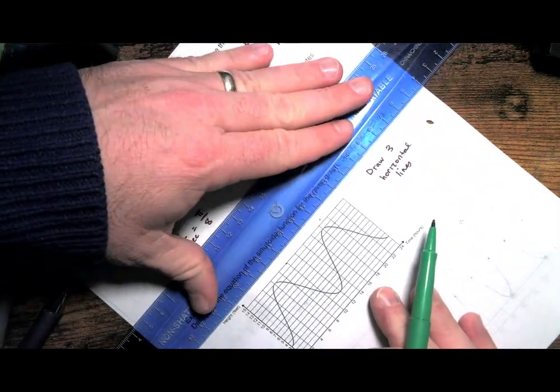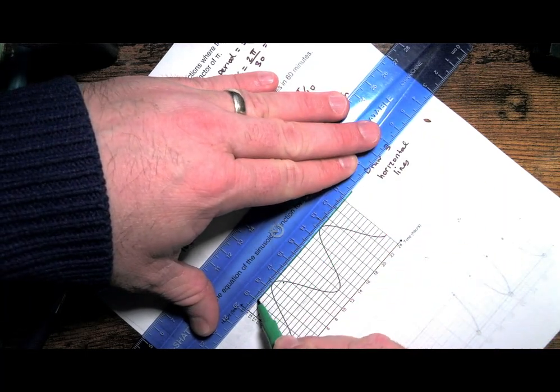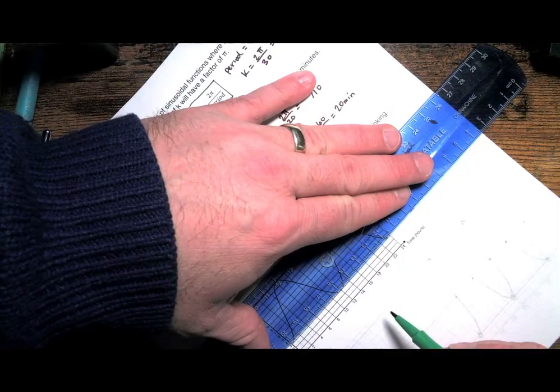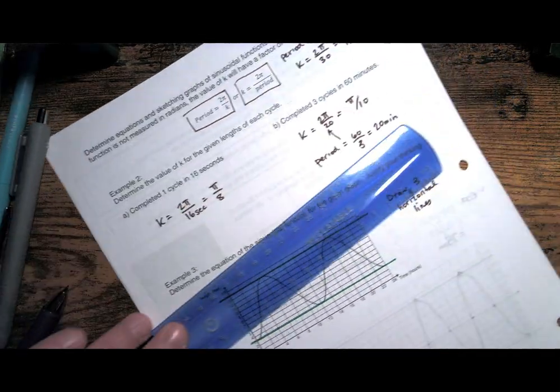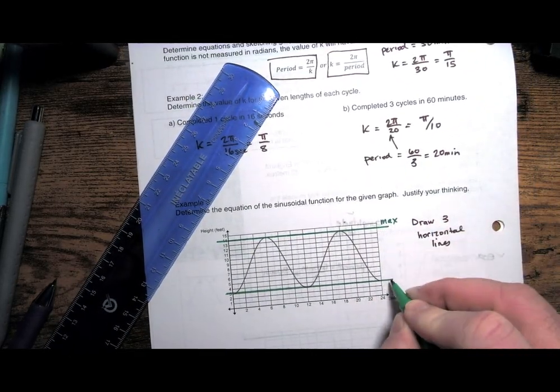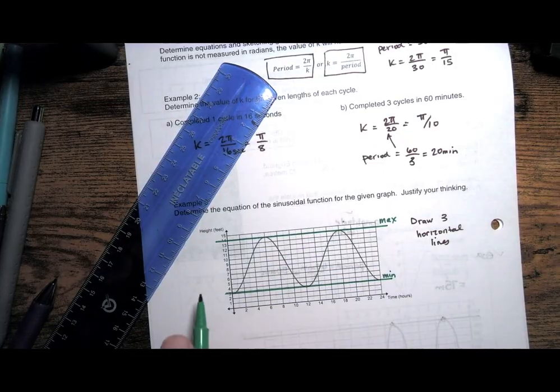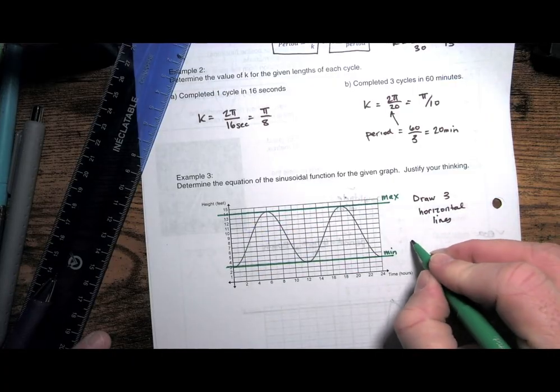And I can sketch there. There's my minimum. And then I have to find my EOA. Sometimes my EOA is nice. Sometimes my EOA is not nice.